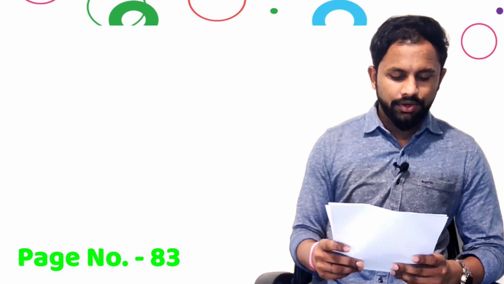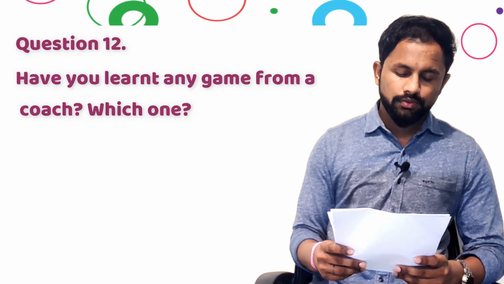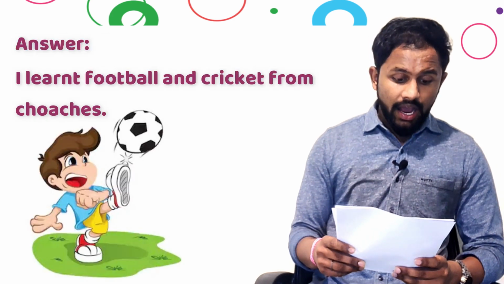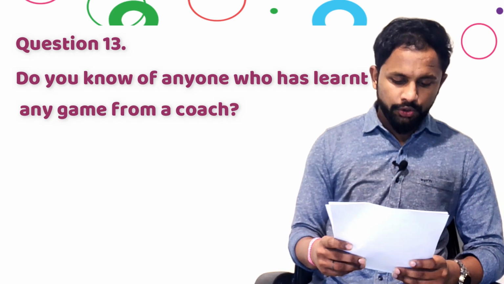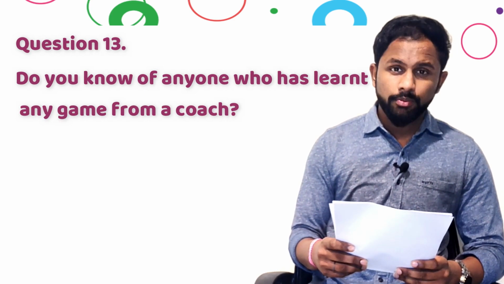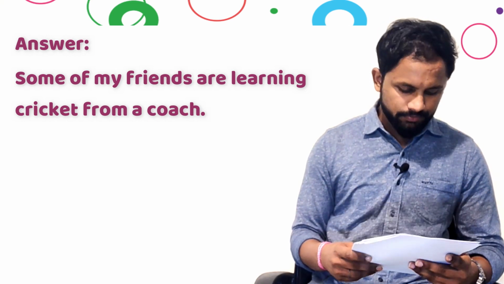Now page number 83. Question number 12. Have you learnt any game from coach? Which one? Answer is, I learned football and cricket from coaches. Question 13. Do you know of anyone who has learnt any game from a coach? Answer. Some of my friends are learning cricket from a coach. Now move on to the discuss part.